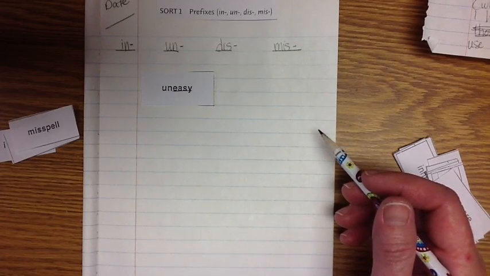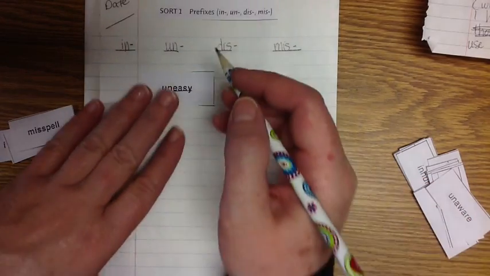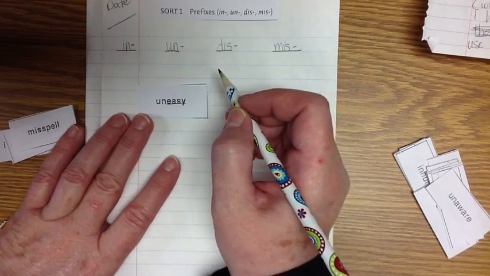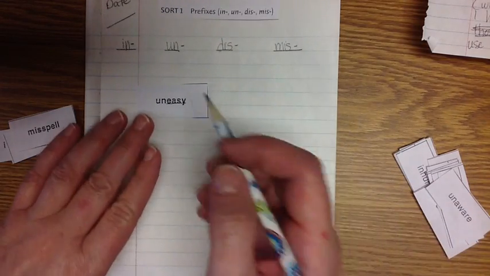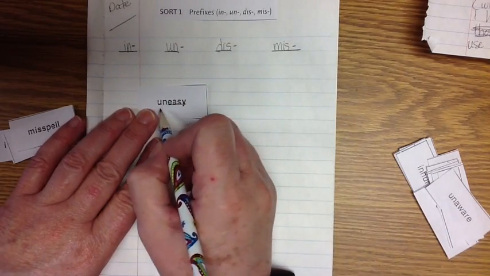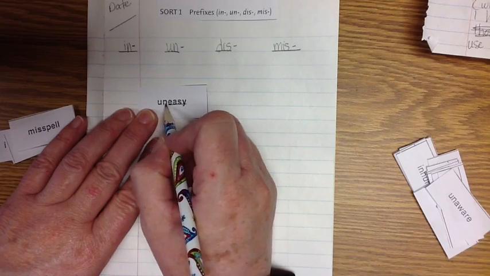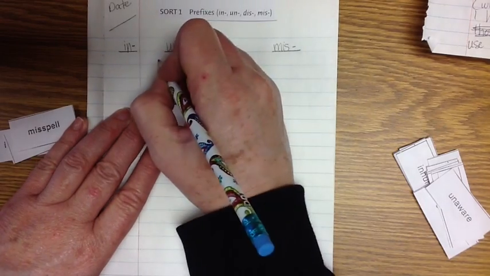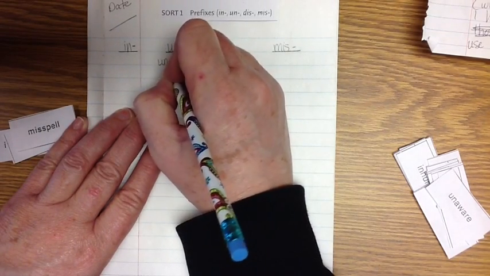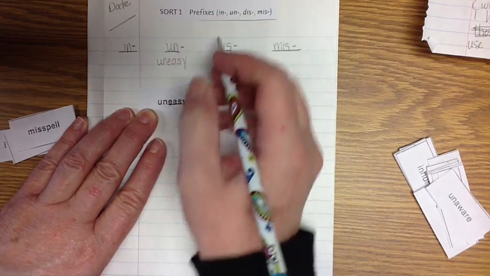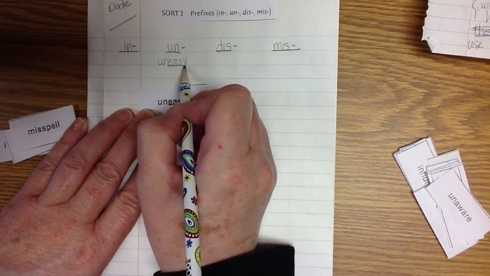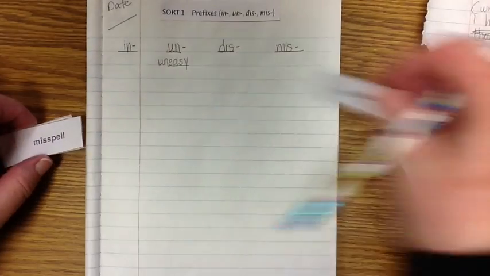Uneasy. So when we're doing this, as you know, we need to say the word, spell the word, and then write the word. Uneasy, U-N-E-A-S-Y. U-N-E-A-S-Y. Please underline the base word for uneasy. Let's look at some more words. We got done with uneasy.